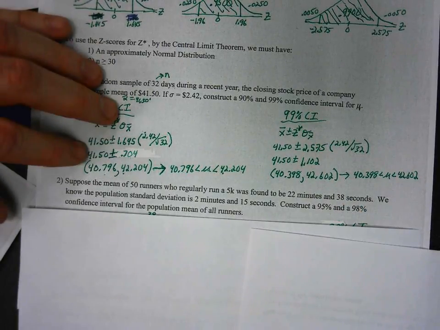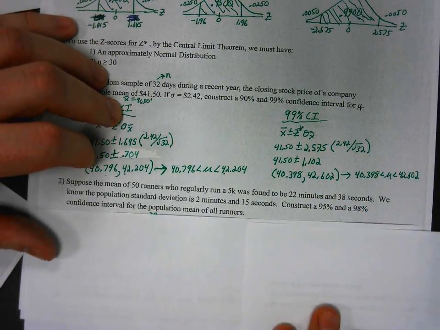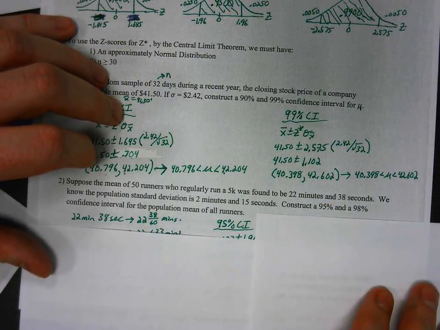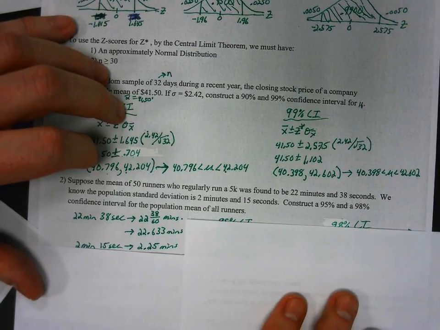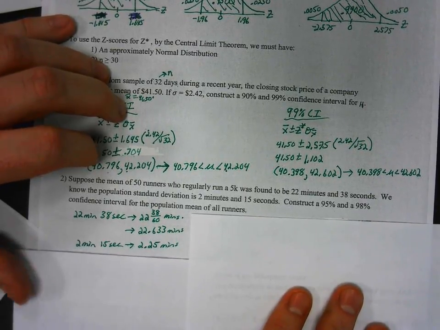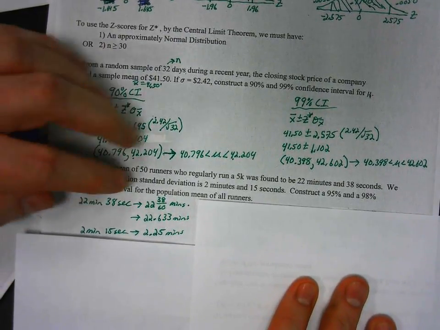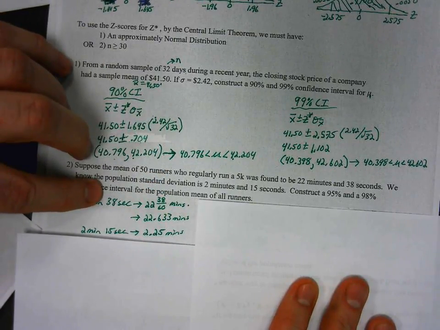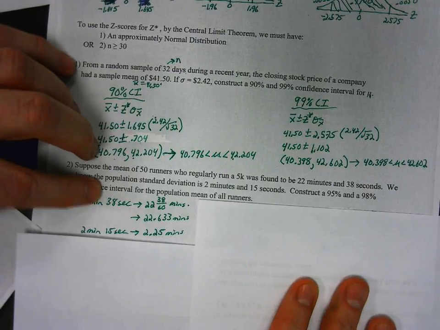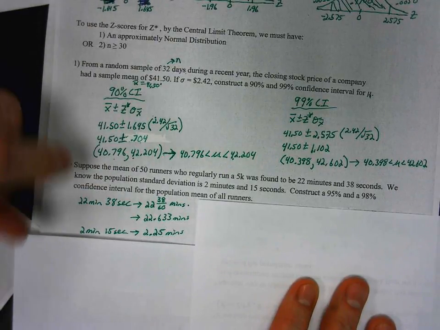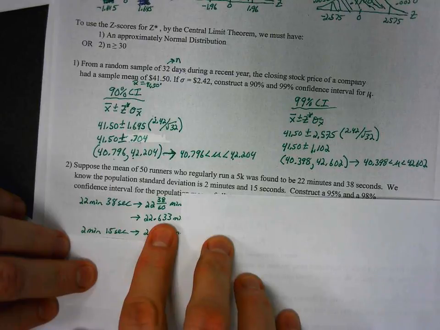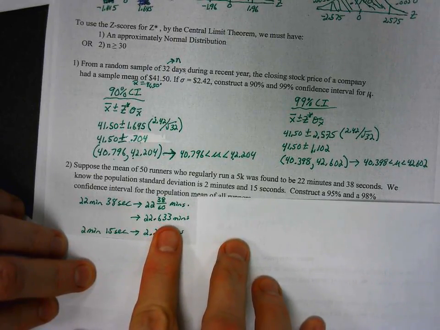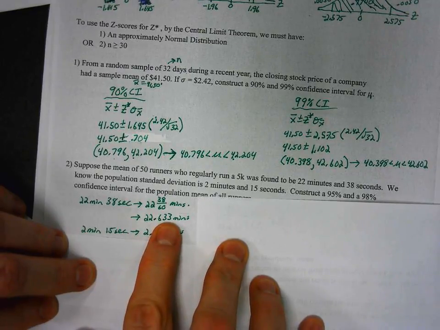Now, just because I already have this worked out, I converted 22 minutes and 38 seconds into just minutes. The way you do that, 22 minutes and 38 seconds is 22 and 38 sixtieths minutes. So basically you take the number of seconds, divide by 60, because there's 60 seconds in a minute, and that'll give you the decimal value of 0.633 for 38 seconds. So 38 seconds is equivalent to 0.633 minutes.